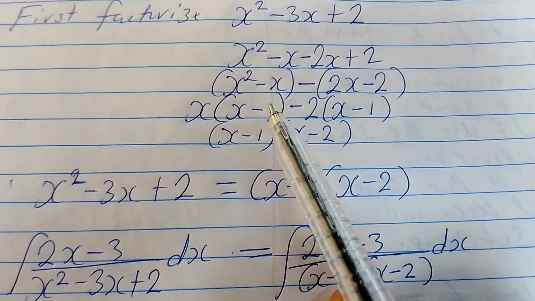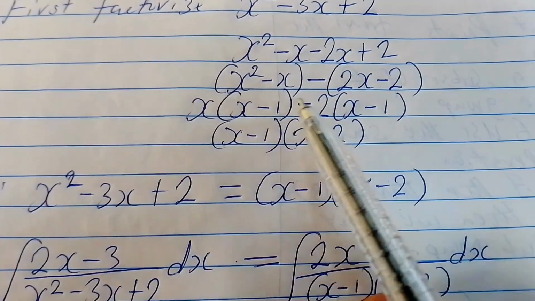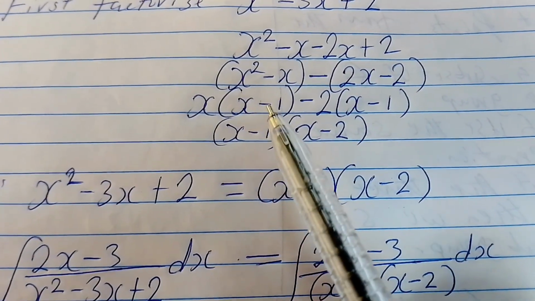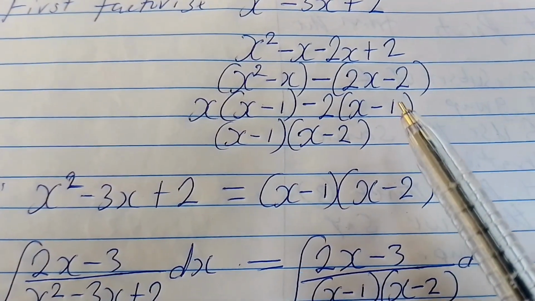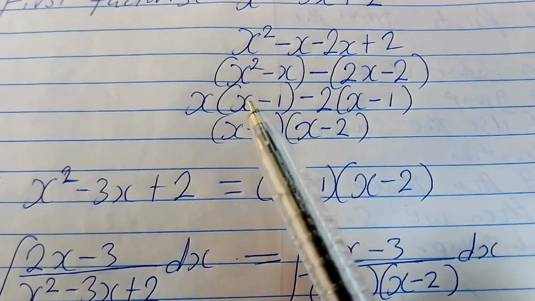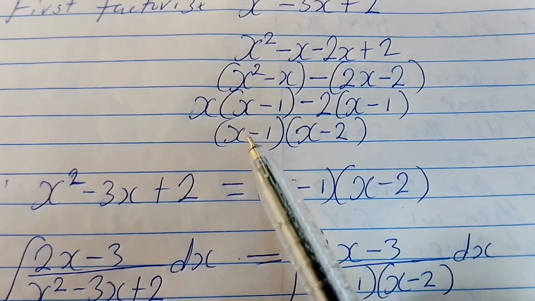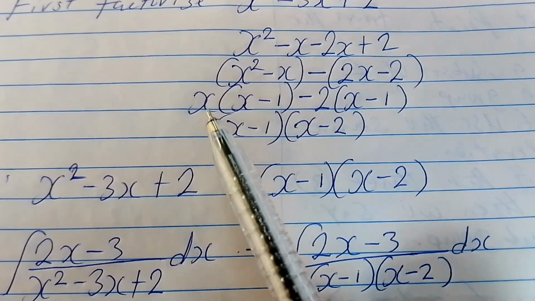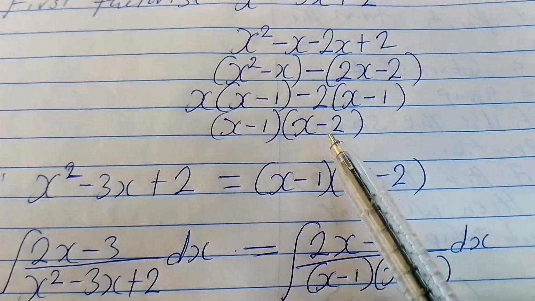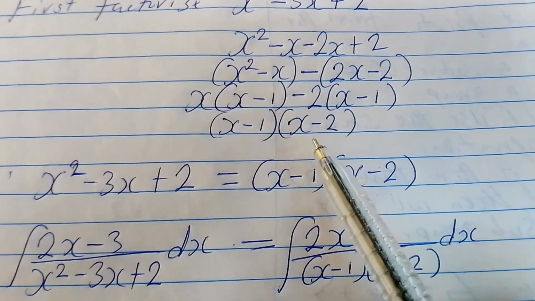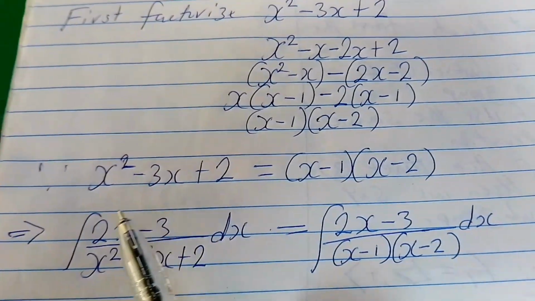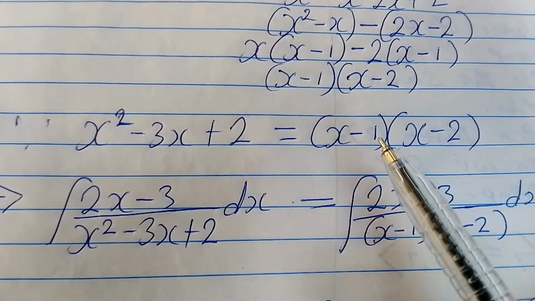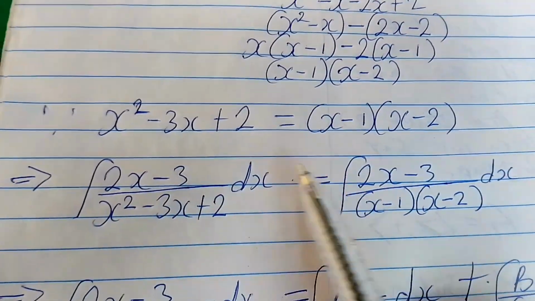Now what we're going to do next is to put the one that is common first on both sides at the first bracket. We have x - 1 at the first bracket, and we have x - 1 as the last bracket here too. So they are common. We put x - 1 as the first bracket, then multiply by those terms that we factored out, which is x in one bracket minus 2, and put them in the second bracket. So our x squared minus 3x plus 2 becomes (x - 1)(x - 2). Now we have factored this out.